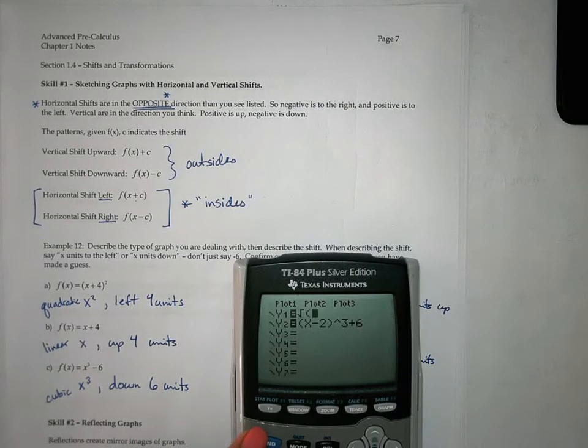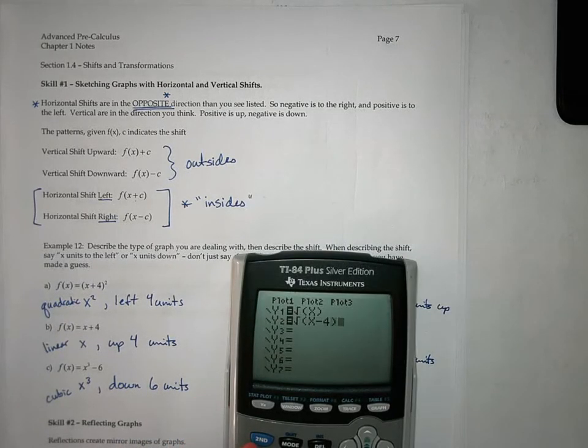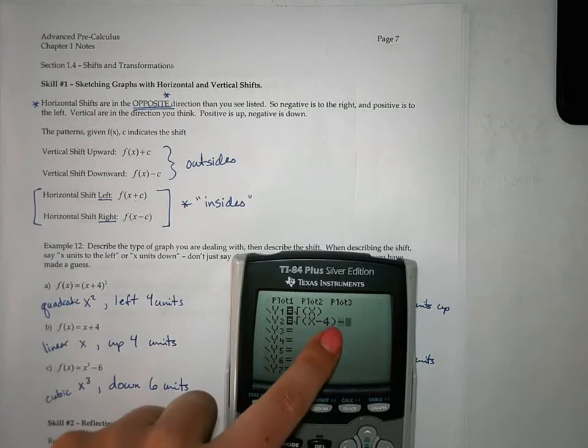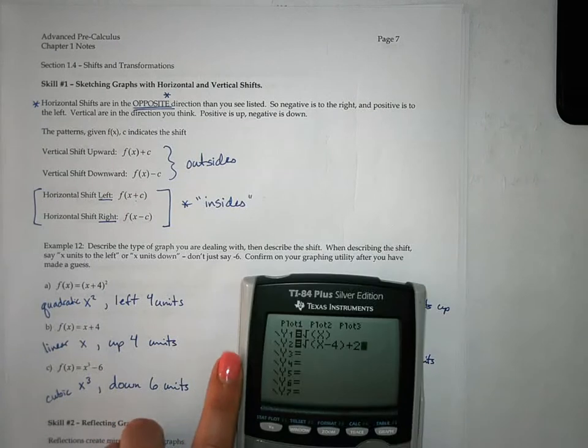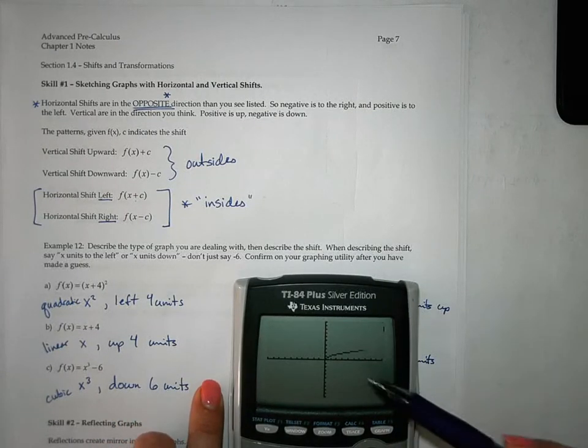Square root function, square root x minus 4, close the parentheses for the square root, then we have, just check it really quick, plus 2, yes. The original, and then the change happening right up there.